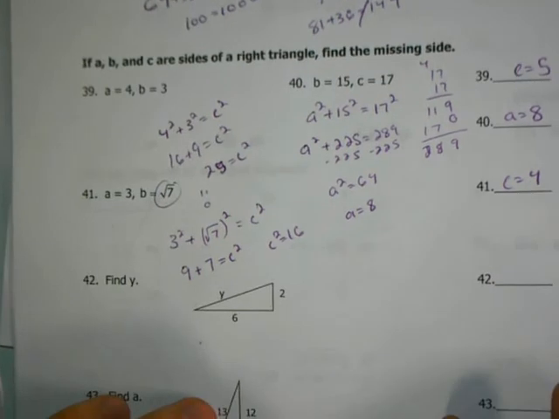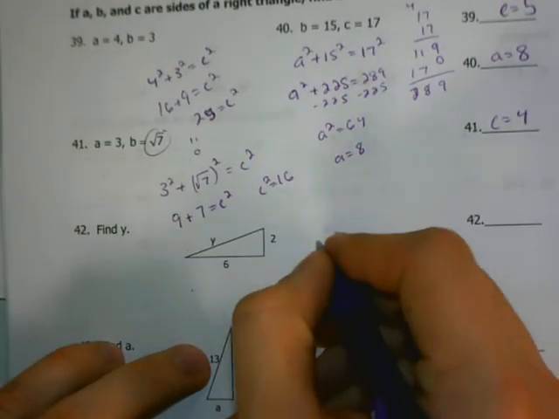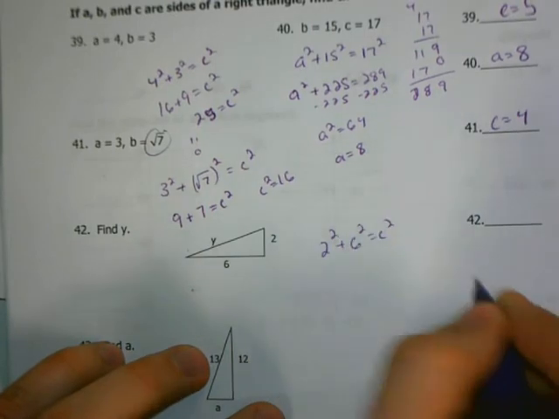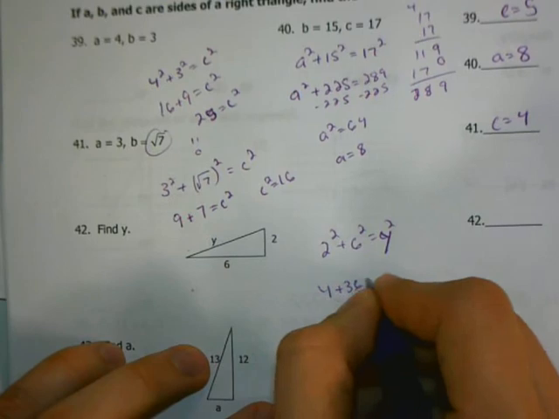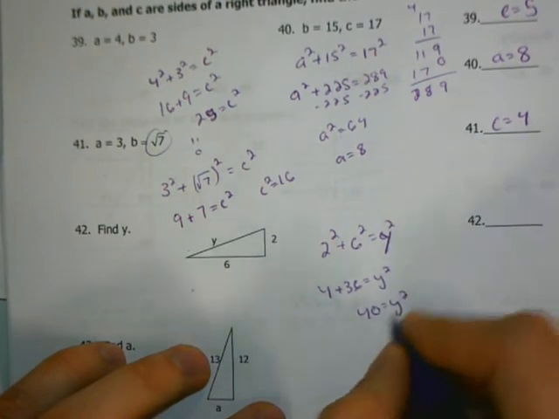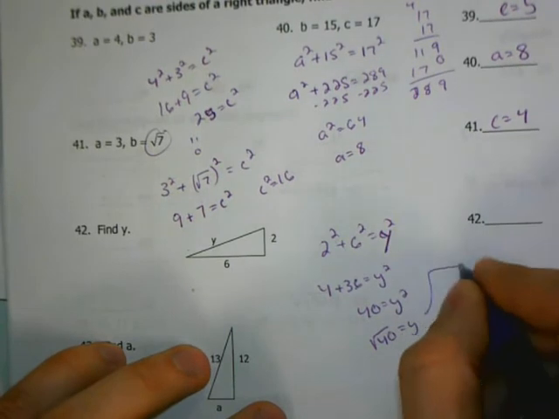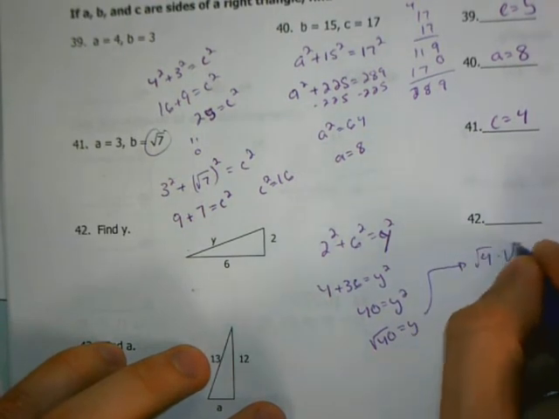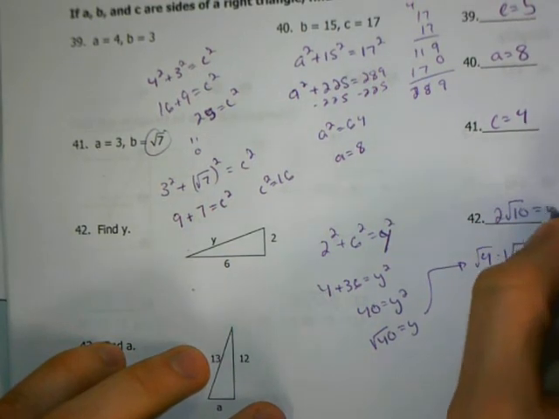Find y. Now, this time I believe we're going to get a radical. I'm going to leave it in simplest radical form. So I've got 2 squared plus 6 squared is equal to c squared, or in this case, y squared. So 4 plus 36 is equal to y squared. 40 is equal to y squared. So square root of 40 is equal to y. I'm going to break a 4 out. So the square root of 4 times square root of 10. So 2 square roots of 10 will be equal to y.